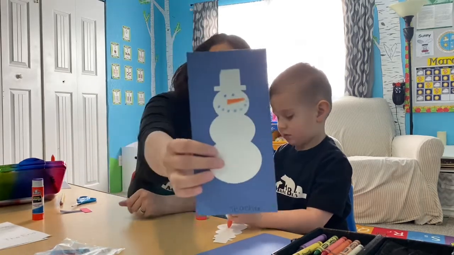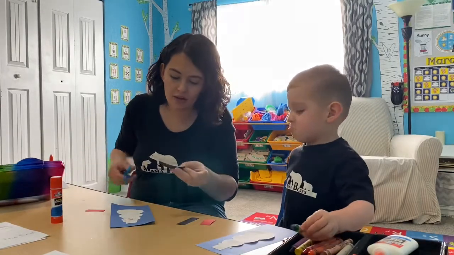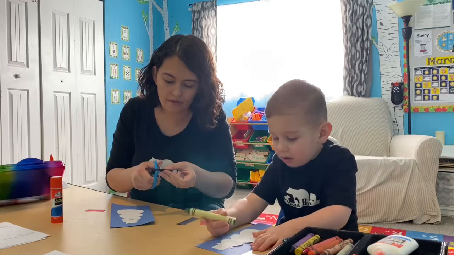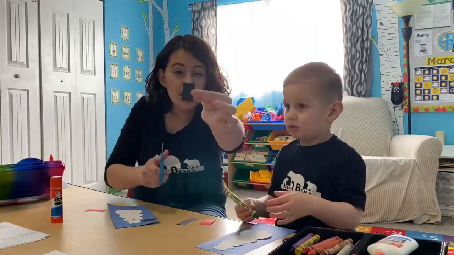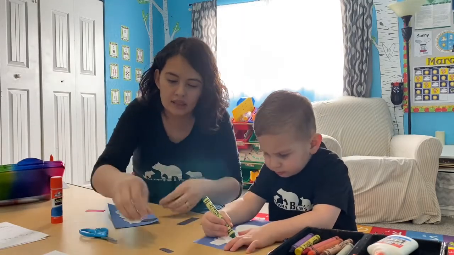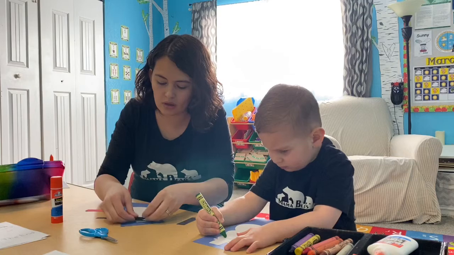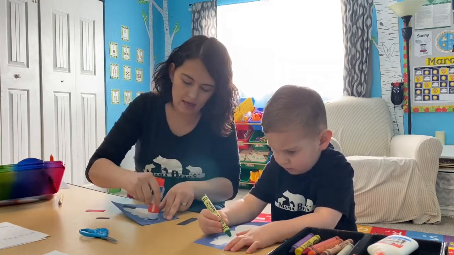So there's my snowman's face. All right, now you're gonna take your black rectangle and cut it in half first. I'm drawing his nose. Then you're gonna take one of those halves and slice it again, really skinny. See that? And you're going to glue that to the top of your snowman's head.